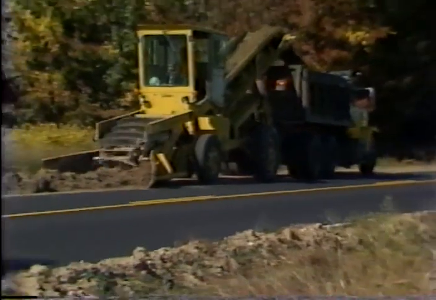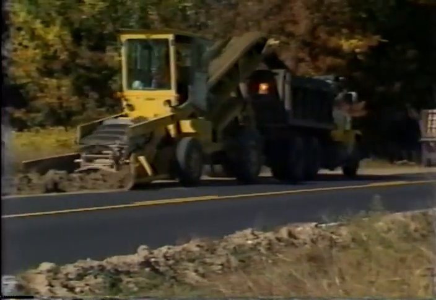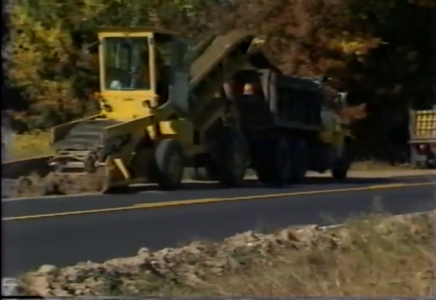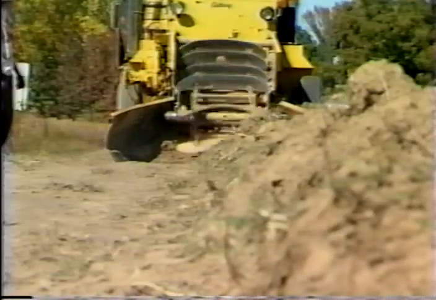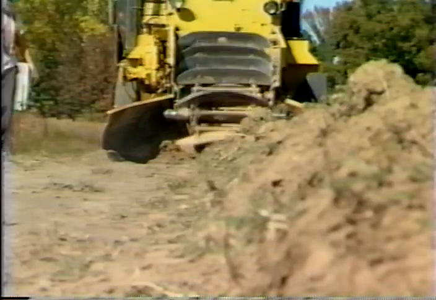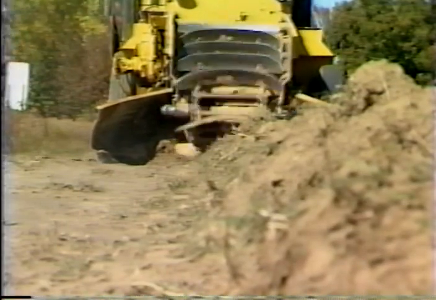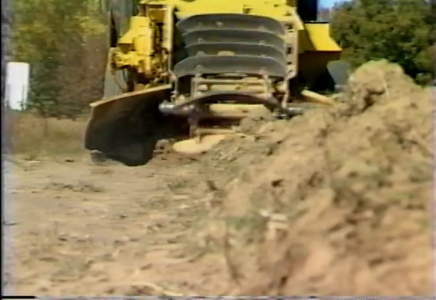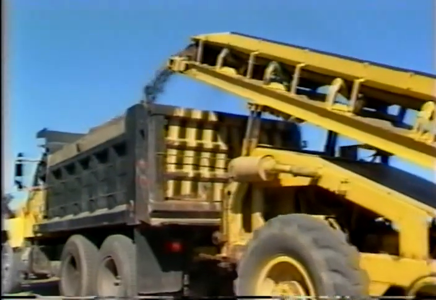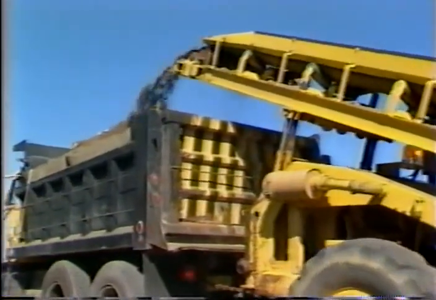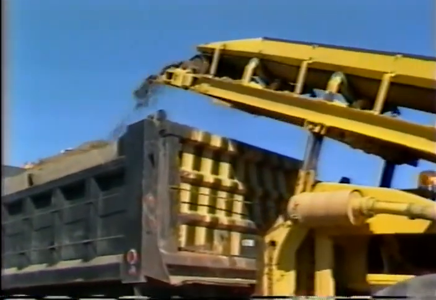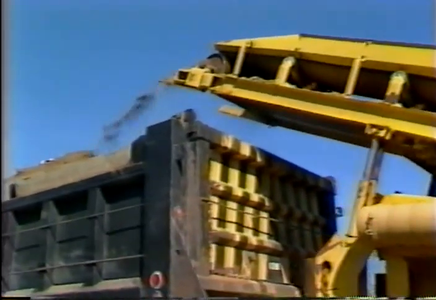An alternative method of removing the material is the use of a belt loader. However, to use the belt loader effectively, the material removed from the ditch must be bladed across the shoulder and windrowed along the edge of the pavement. Move the belt loader along, picking up the material and loading it into the waiting dump trucks.